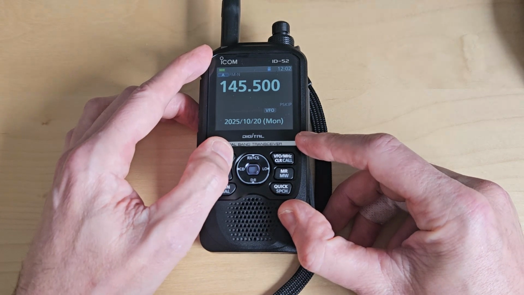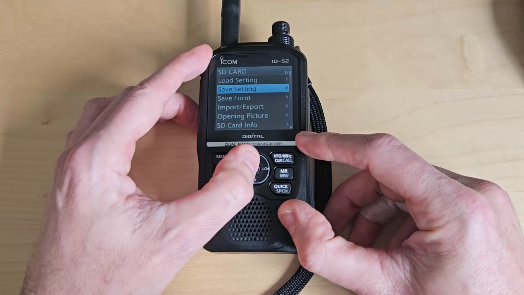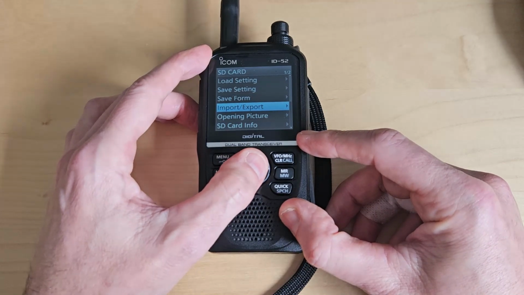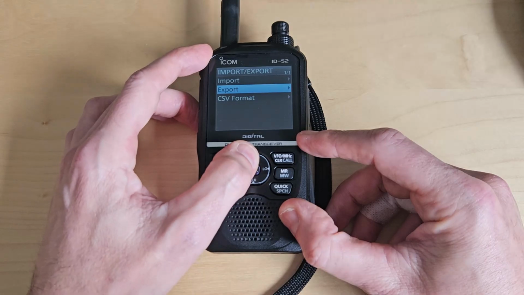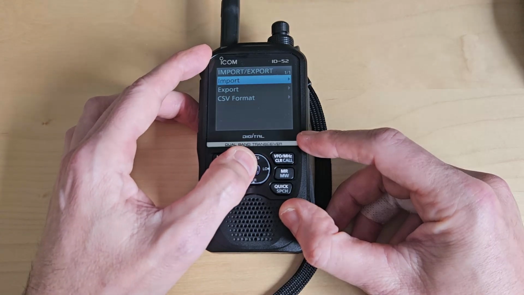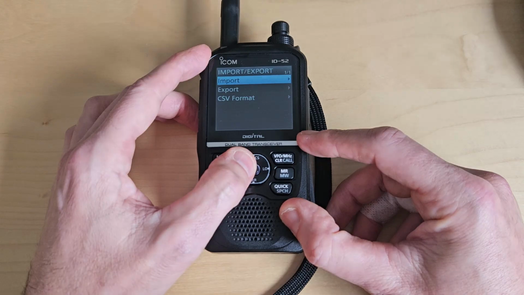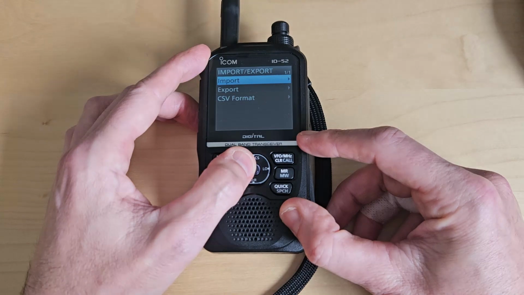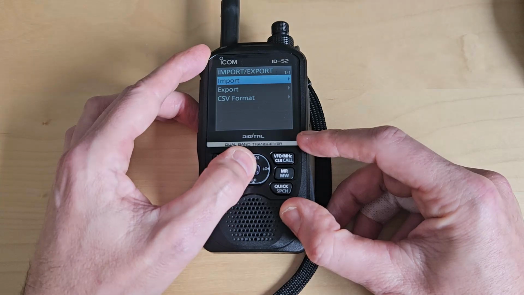Have a look at the next option, which is import and export. Within here we can import the memory channels, FM radio memories, your call sign memories, repeater lists for use in DR mode, and GPS memories. All of these will be in CSV format.